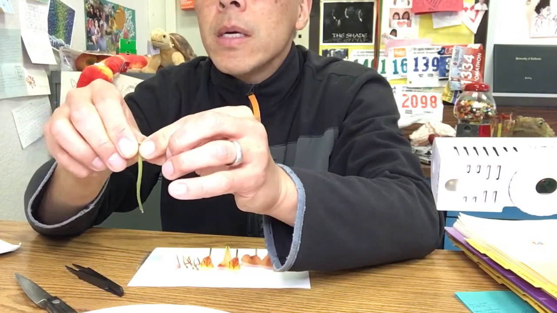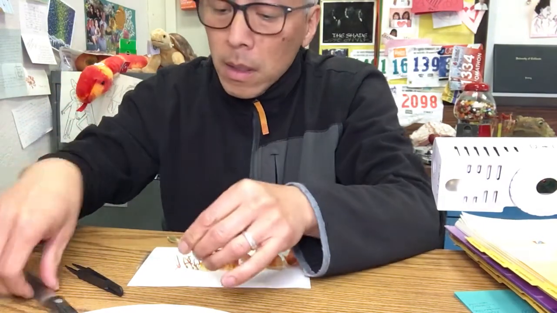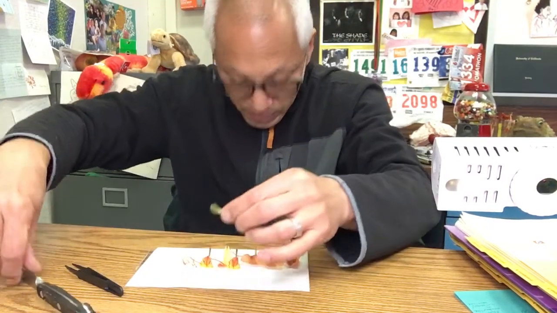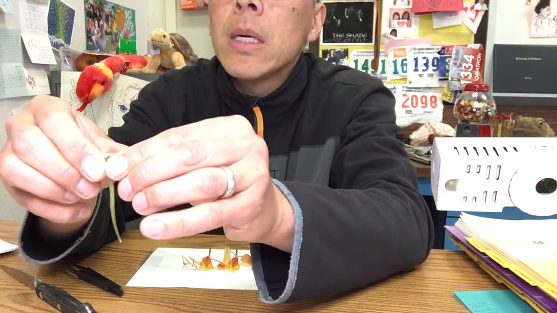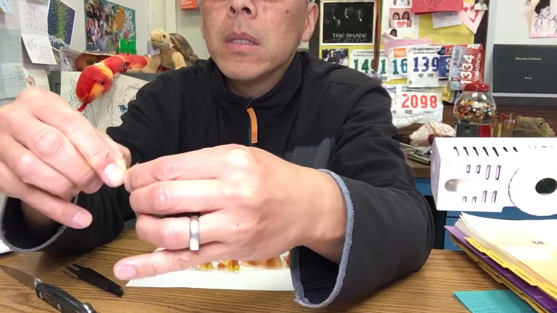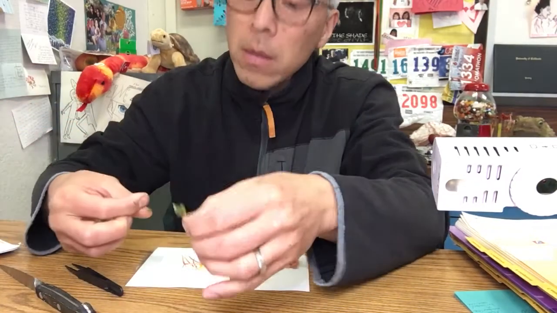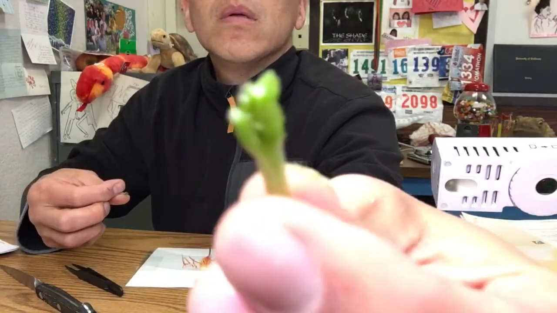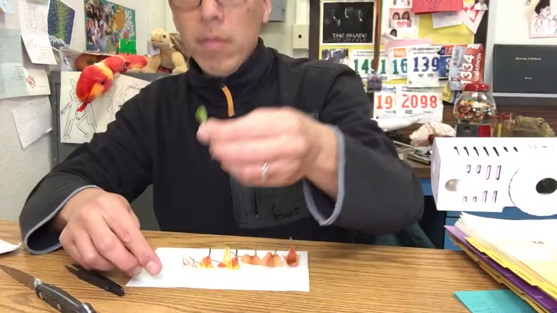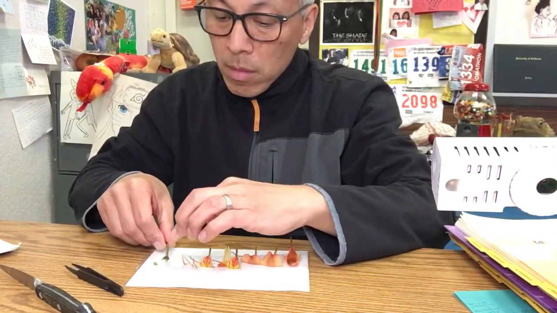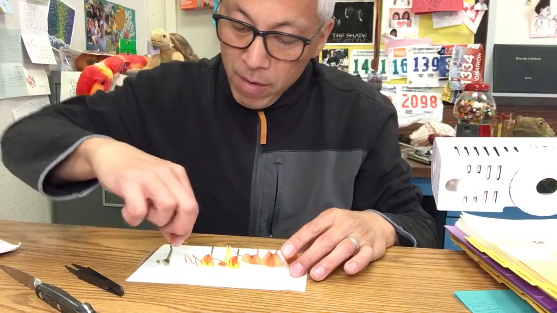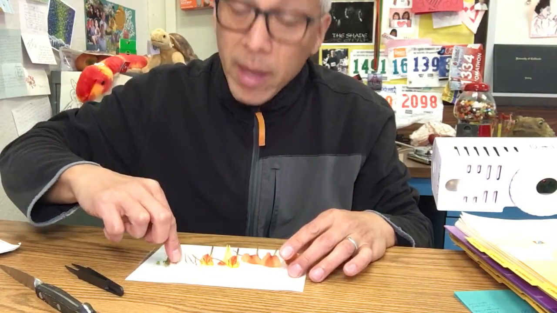And see, inside is what we call the ovary. The ovary. So those are your parts of the flower, how flowering plants reproduce.